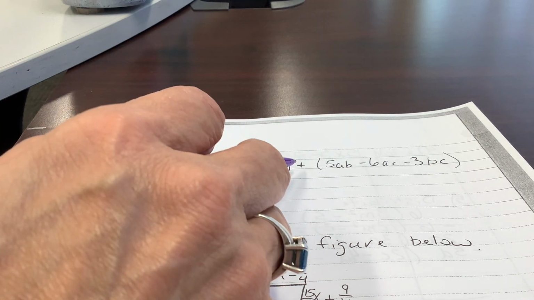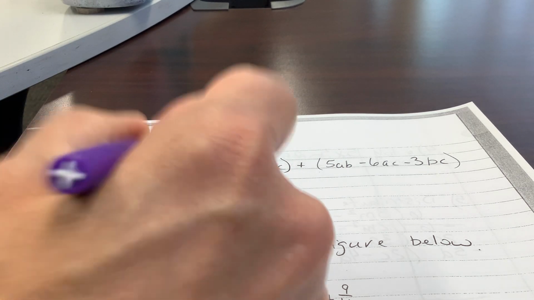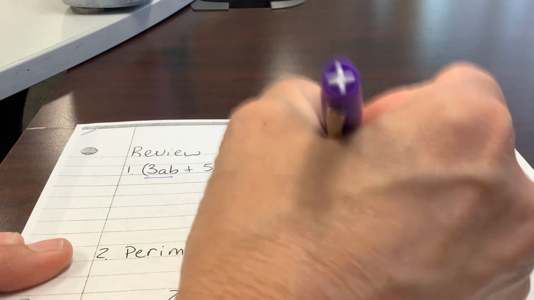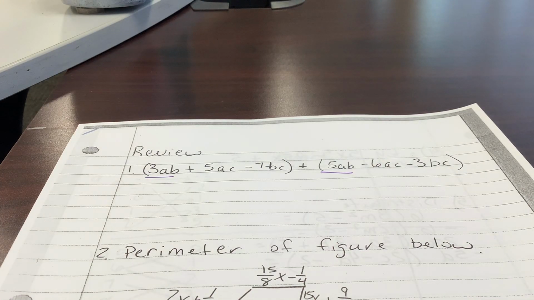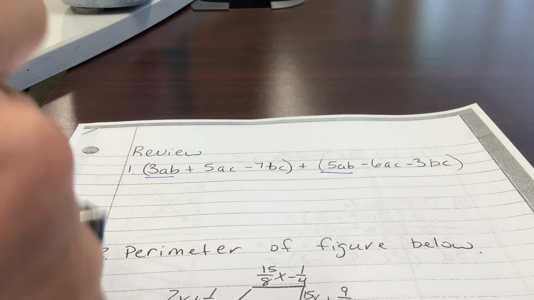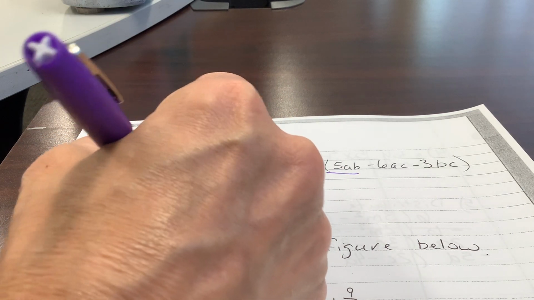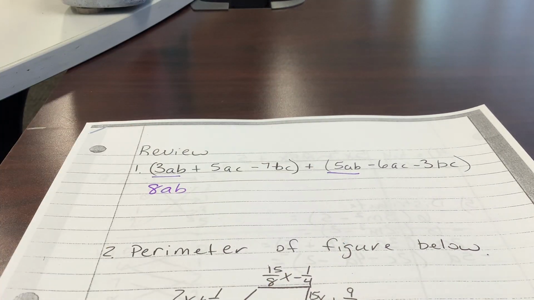Notice that we have a plus in the middle. So we have 3ab plus 5ab. So simply 3 plus 5 is 8. So you have 8ab. When you add, the variable does not change.